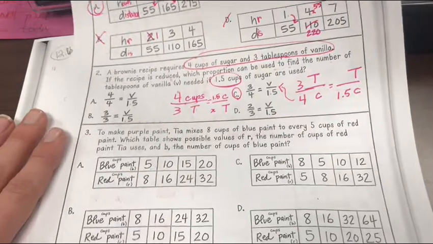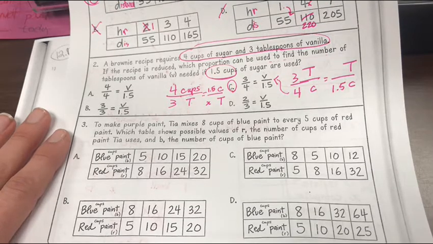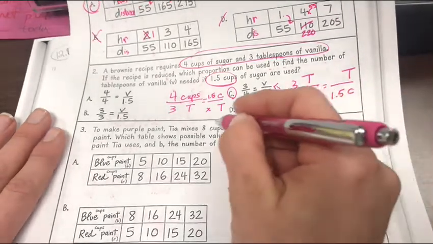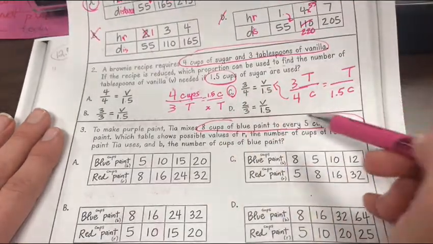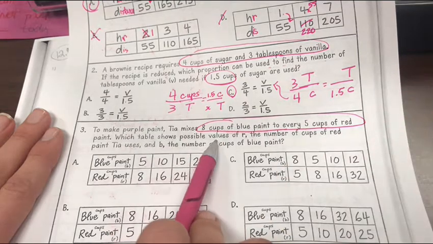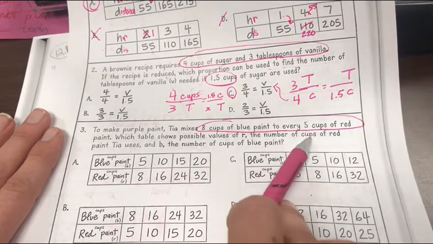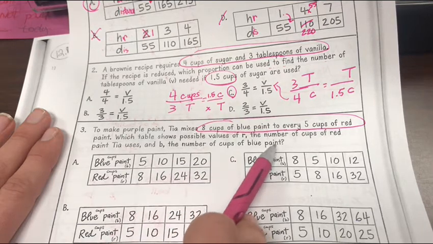All right, so on this problem, this is talking about ratios and rates, okay? It's kind of putting a little bit of a review in here. So we're talking about to mix purple paint, we have 8 cups of blue paint for every 5 cups of red paint. Which table shows the possible values of R, the number of cups of red paint that Tia uses, and B, the number of cups of blue paint?